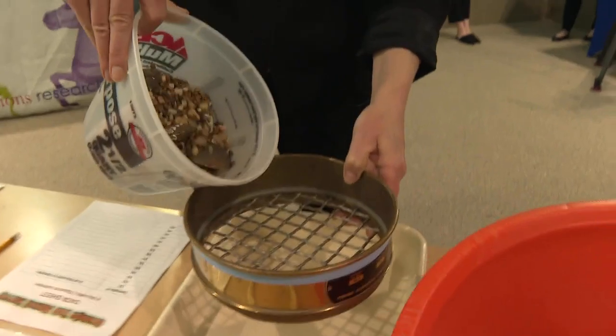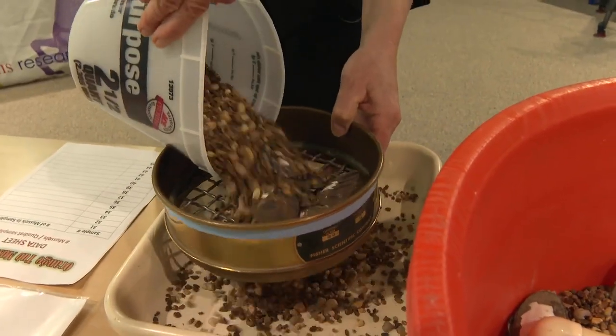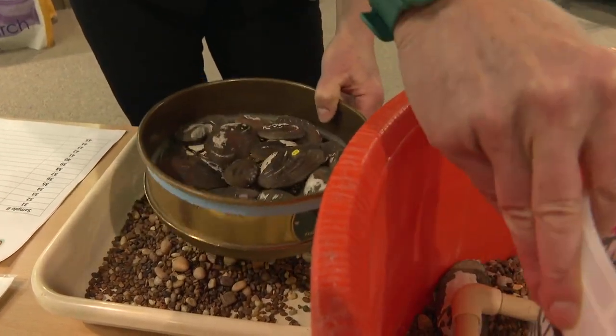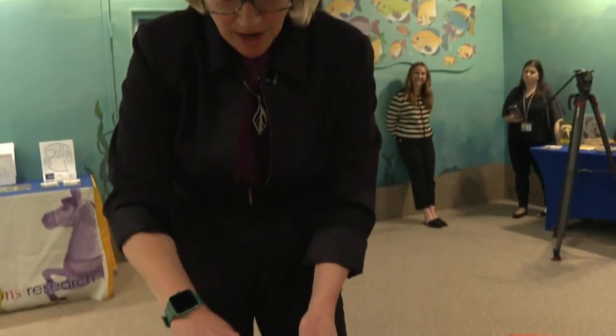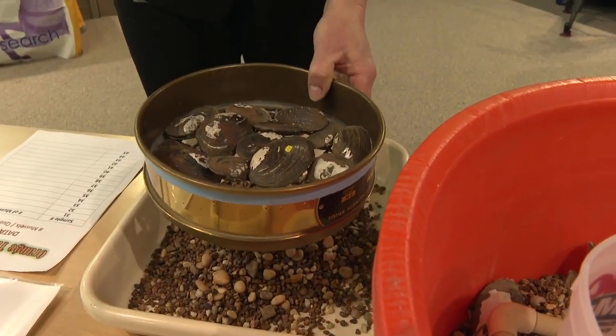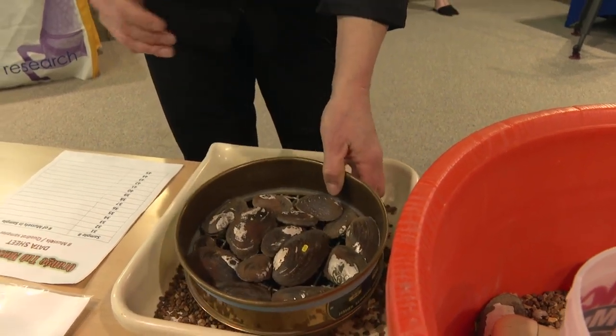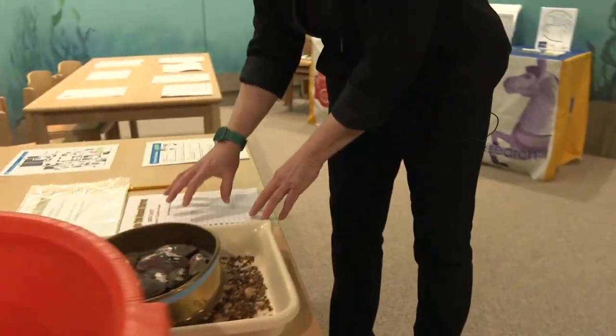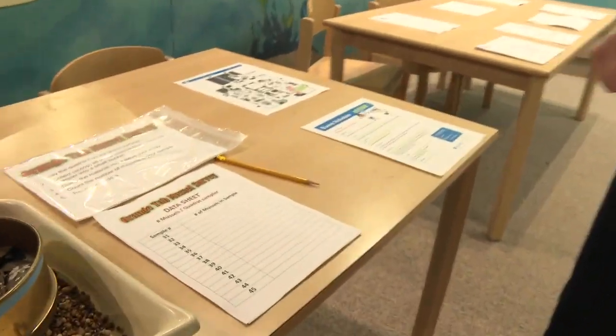And we do this in the field when we're sampling in lakes and rivers. Just pass it right through the sieve, and then we'll count how many mussels are in this sample. So we'll know how many mussels are in that area. And then, of course, one of the most important things about science is to record your data. So we'll have a spot where they actually record the data.